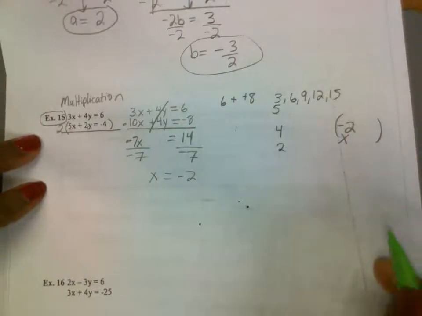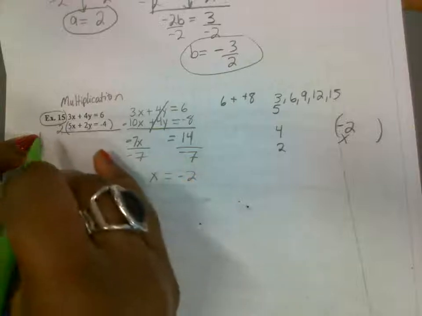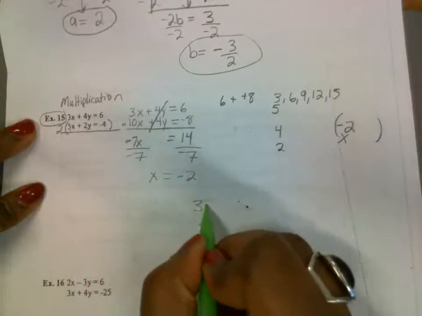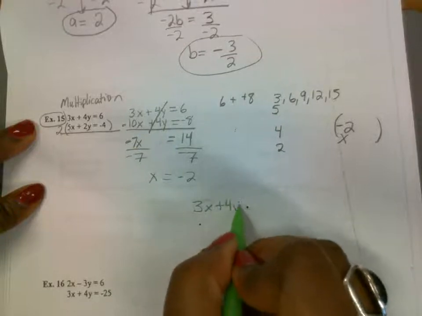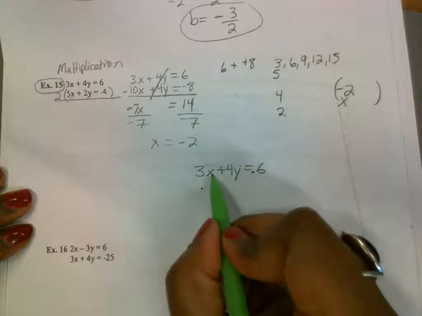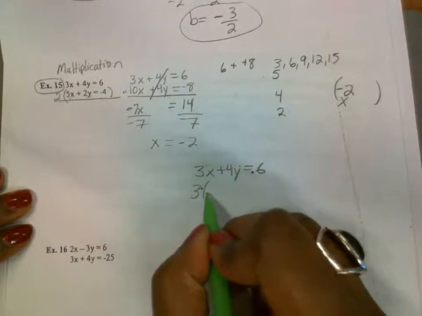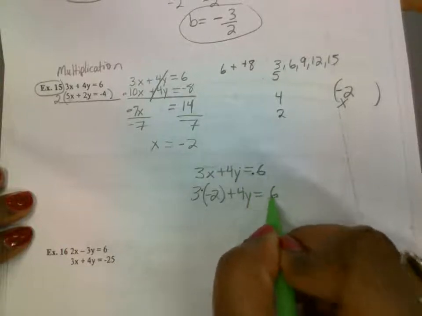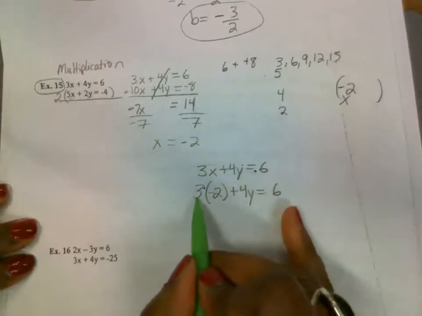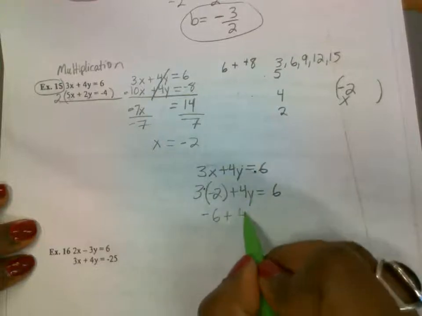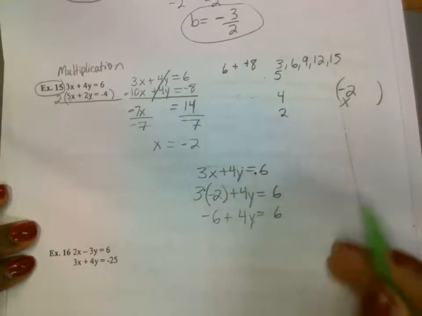So to figure out your y, you're going to take this value and plug it into one of those equations. I'm going to use the first one. So we got 3x plus 4y is equal to 6. And I'm going to substitute -2 in the place of this x. So that's 3 times -2 plus 4y is equal to 6. So this is going to give me a -6 plus 4y is equal to 6.